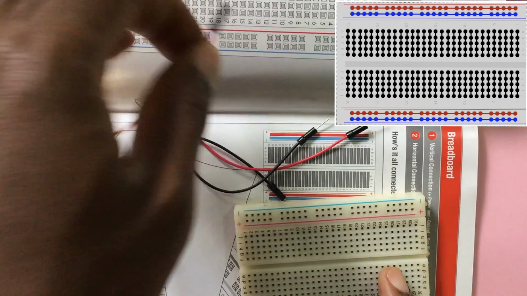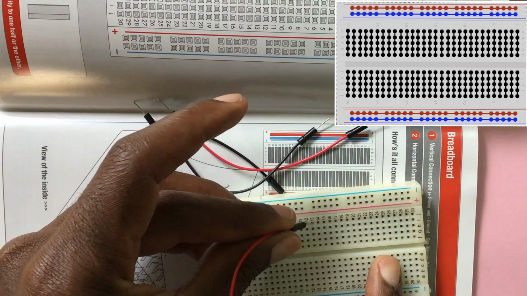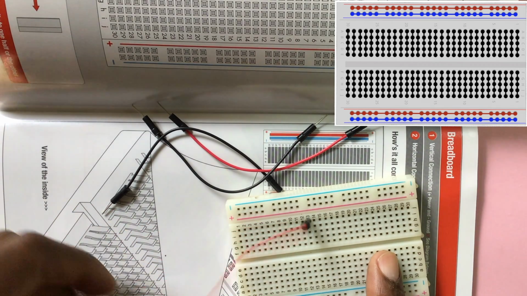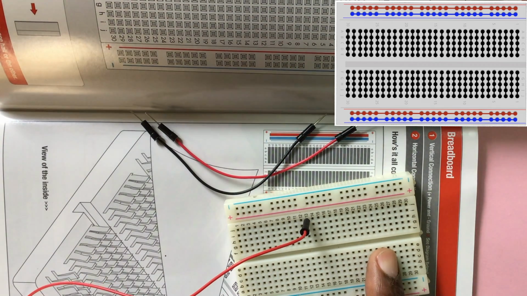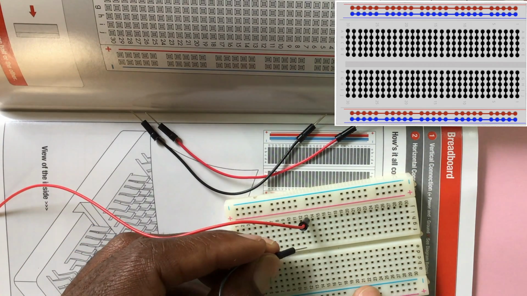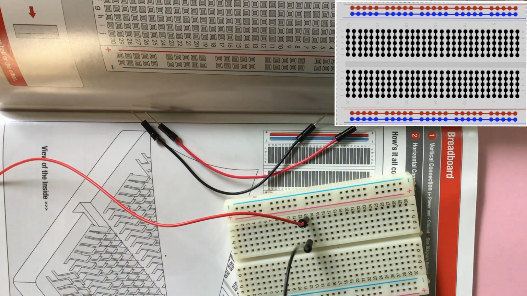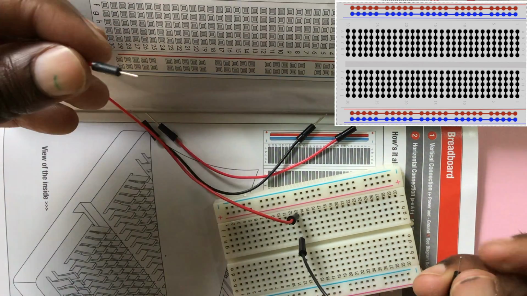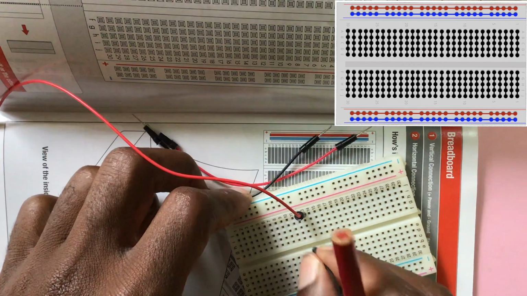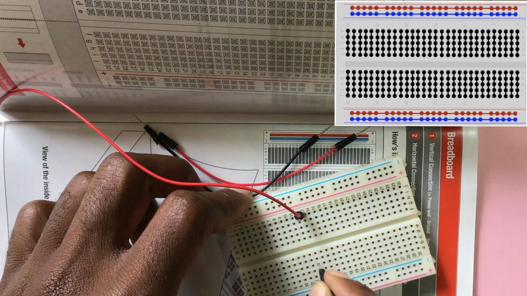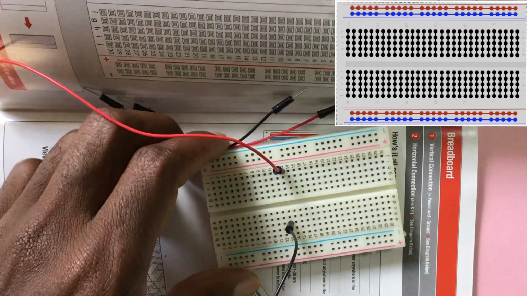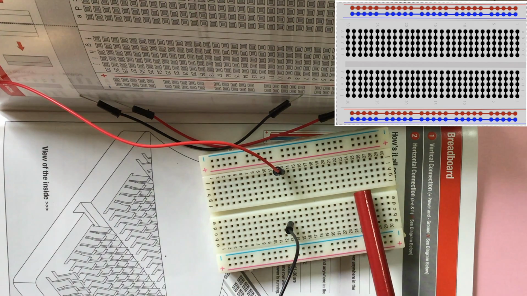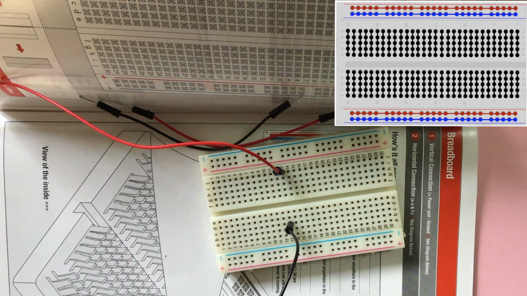If I'm having this pin here at 13, and I'm also having another pin here at the same line, 13, they are connected. This one and this one, this one and this one are connected. But if I remove this one and put it in the same line but here, these two pins are not connected. Why are they not connected? Because of this groove. This groove is not making it possible for them to be connected.